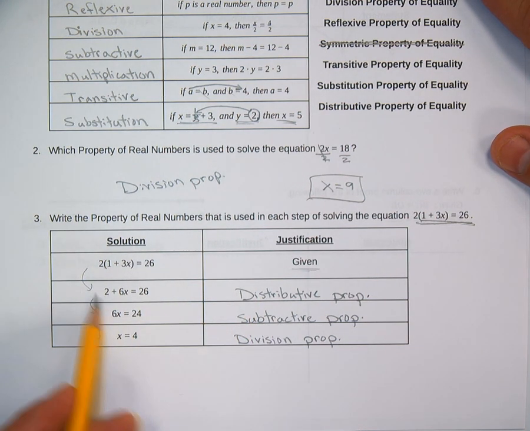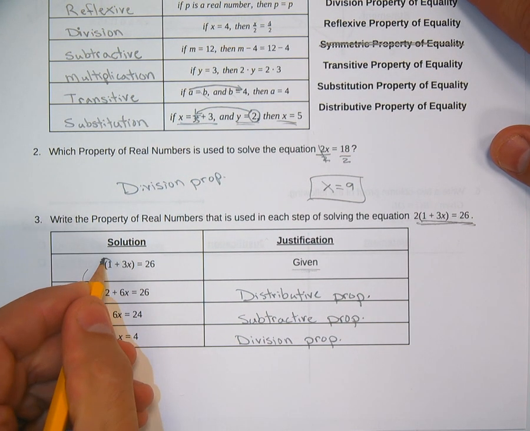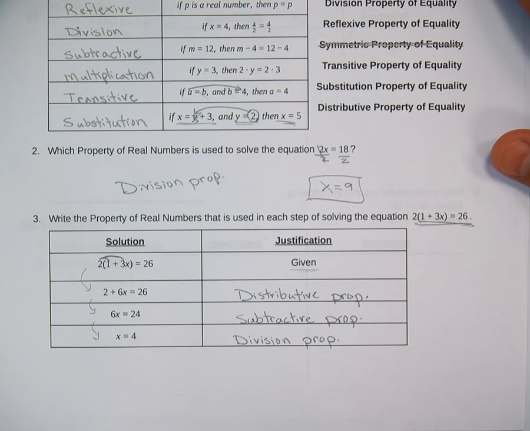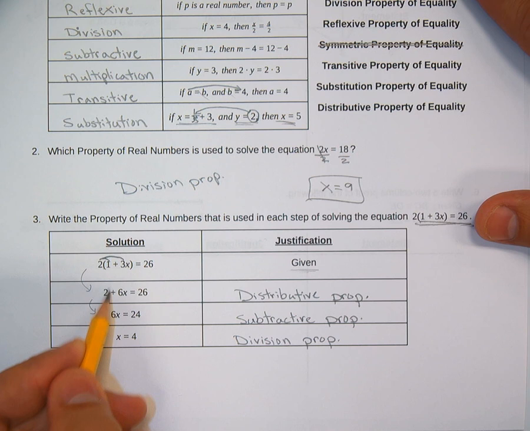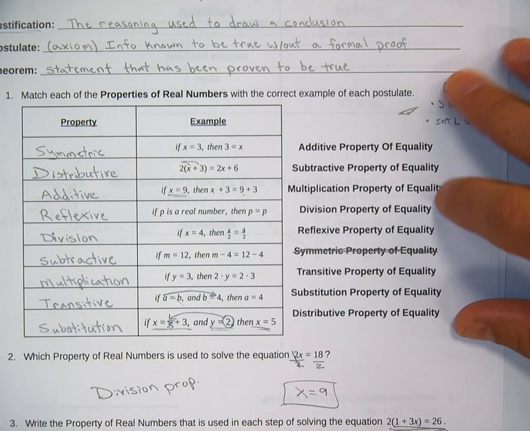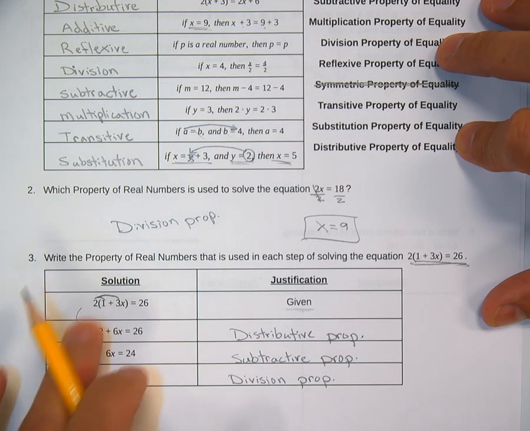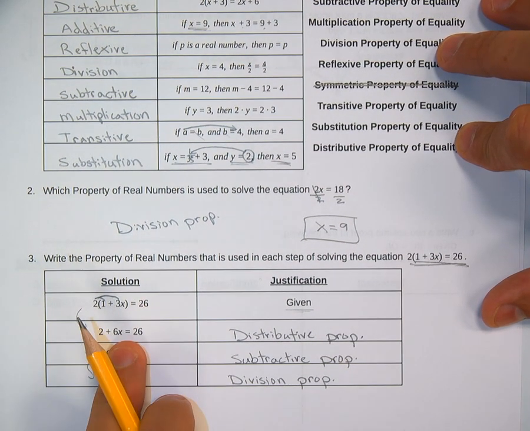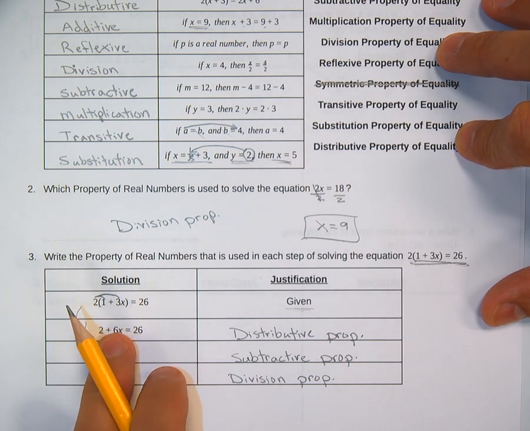Now, how do I know that this equation is the same as the one that was given to me? Well, I know that they're the same because all that was done was the application of the distributive property. Sorry, we distributed 2 times 1 and 2 times 3x. When you distribute, this distributive property of equality tells us that we're maintaining the same problem. I'm not just creating some new problem here. This is the same as that. It just looks a little different because I did distribution, but it's still the same equation.